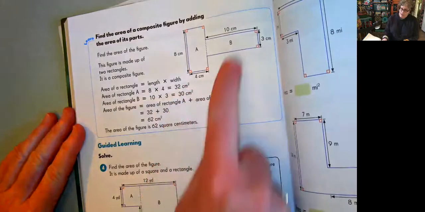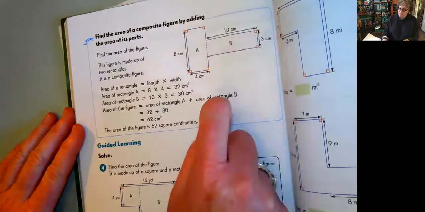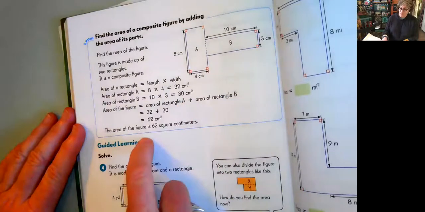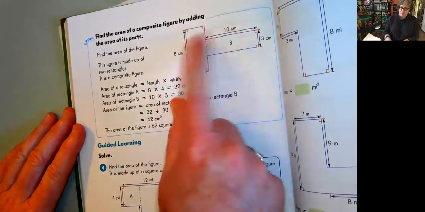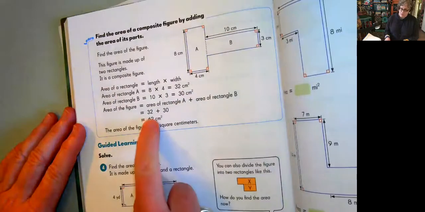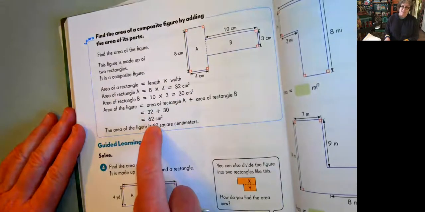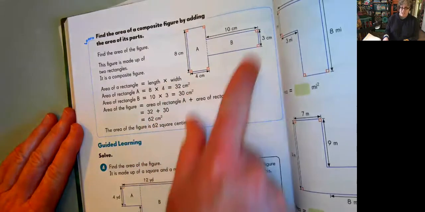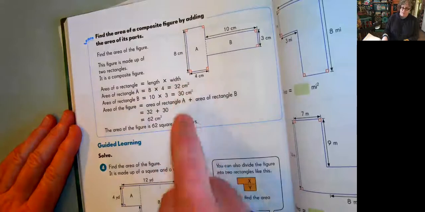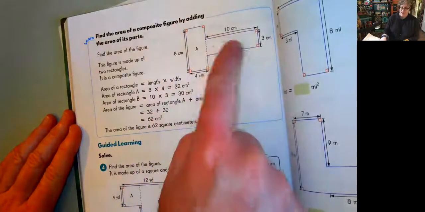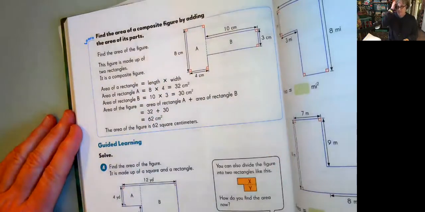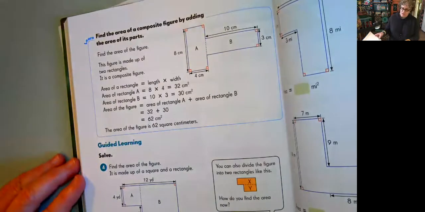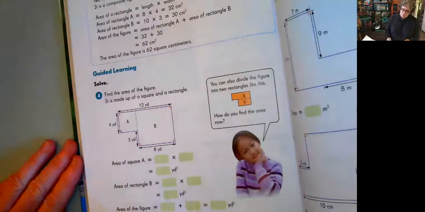Then we're going to find the area of rectangle B, which is going to be 10 times 3, which is 30. And then we're going to add them together, right? And that will give us a total of 32 plus 30, which is 62 centimeters squared, because we're finding the area, right? So perimeter is the measurement around the outside, but area is the measurement inside, and we're measuring it in squares.